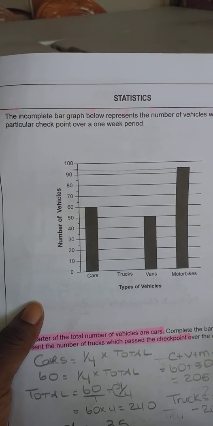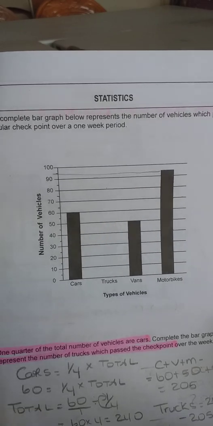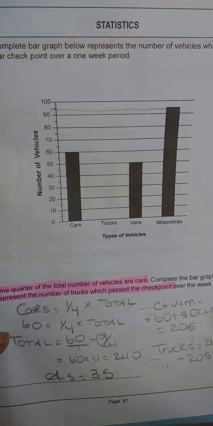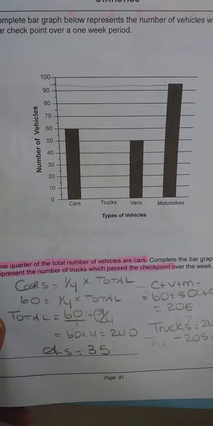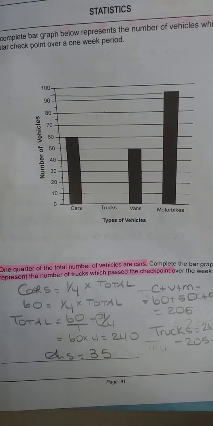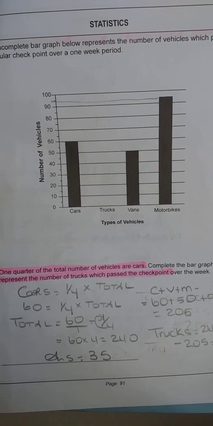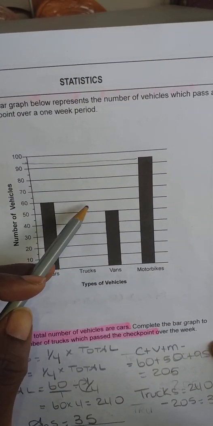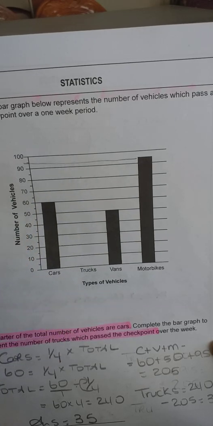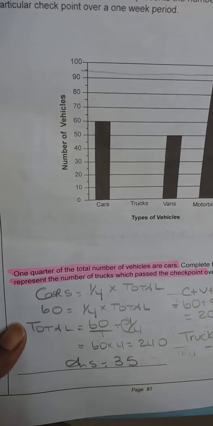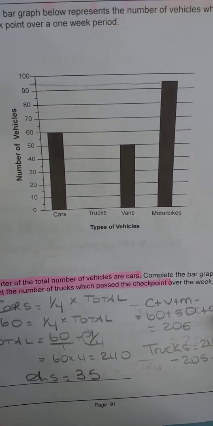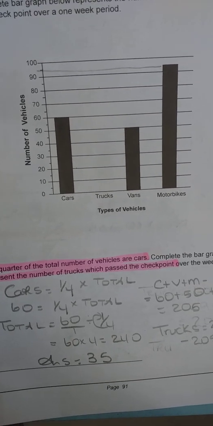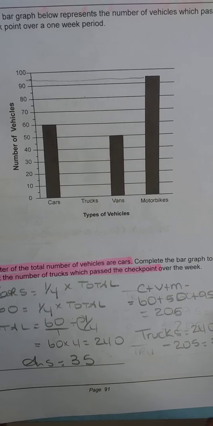Next question. The incomplete bar graph below represents the number of vehicles which pass a particular checkpoint over a 1 week period, right? So we have an incomplete bar graph again. We have number of vehicles on the vertical column, and on the horizontal column we have types of vehicles. So we have cars, which is 60, truck is blank, we have van, which is 50, and we have motorbikes, which is 95. Okay, so let's look at the question. 1/4 of the total of vehicles are cars. Complete the bar graph to represent the number of trucks which pass the checkpoint over the week, right?